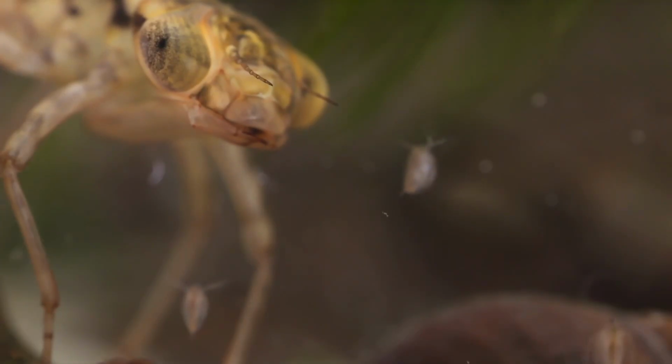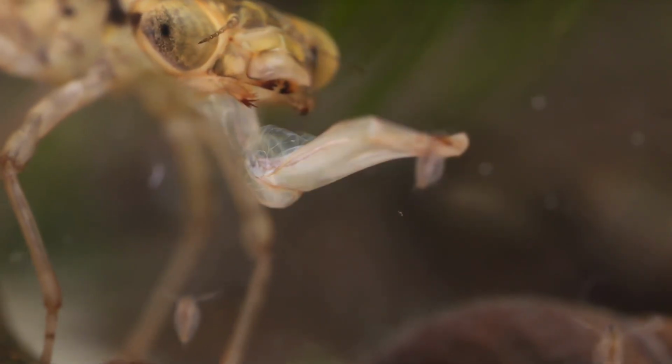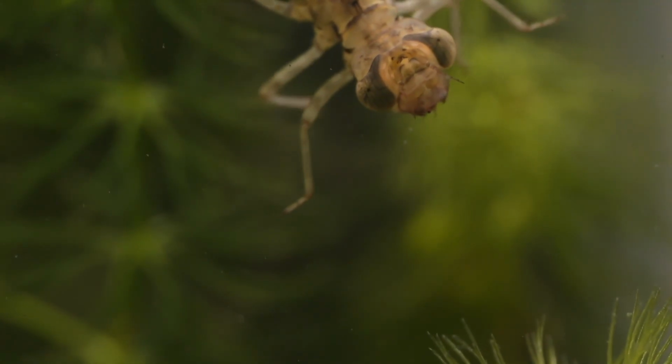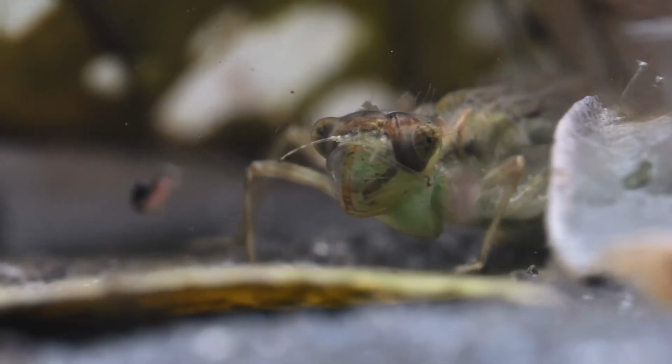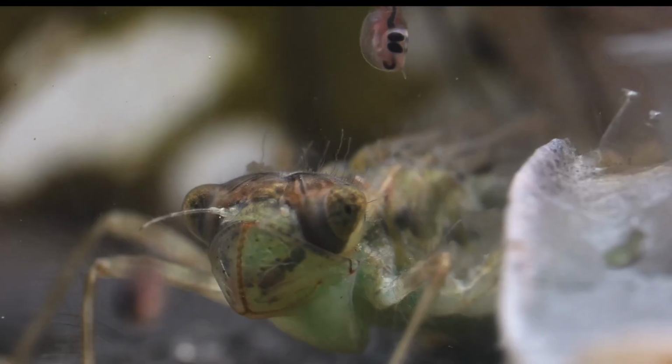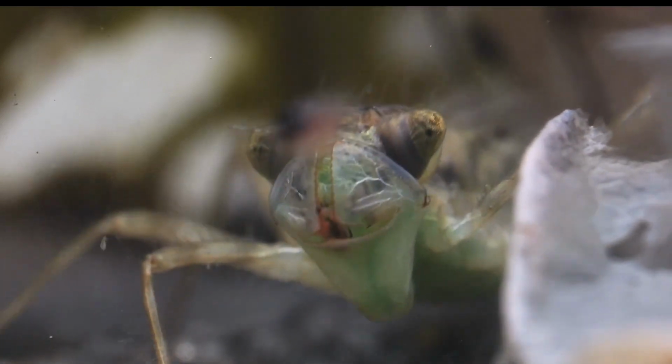in dragonflies. So these are odonate larvae, dragonflies and damselflies in the order Odonata, and they have a second set of jaws. Well, these are actually mouth parts, but they have a labial mask, the labrum, that shoots out and actually captures prey underwater.